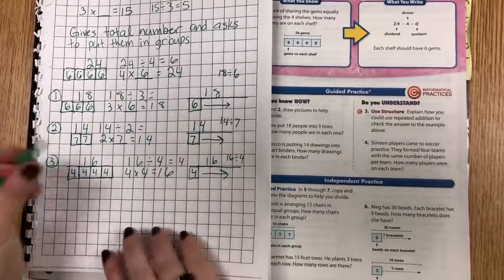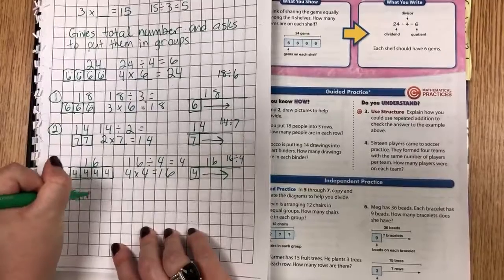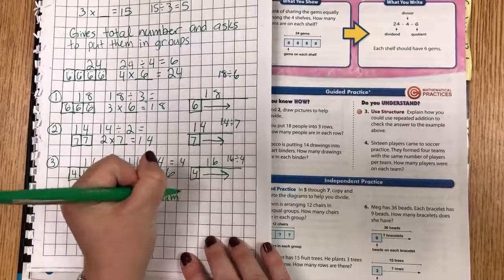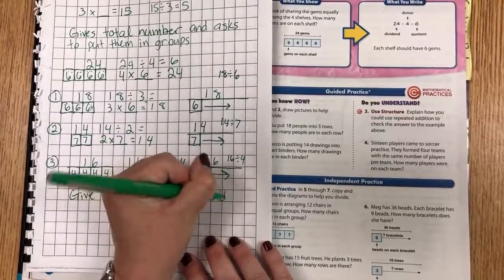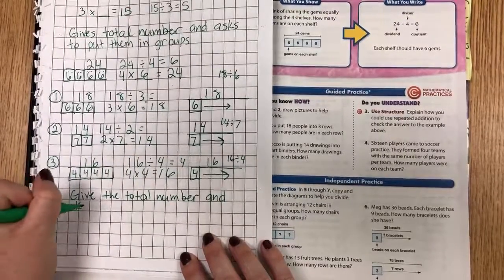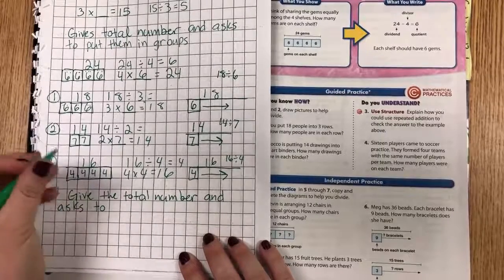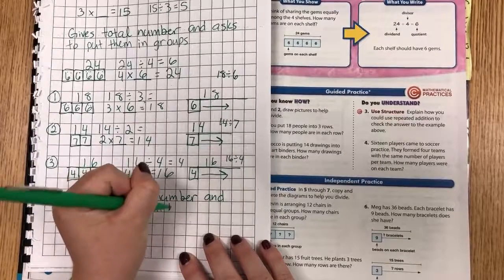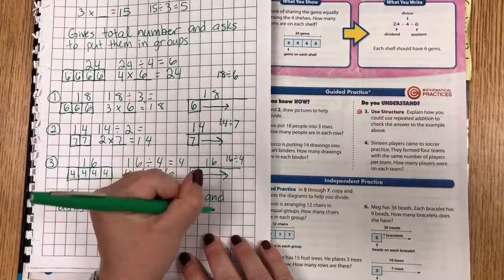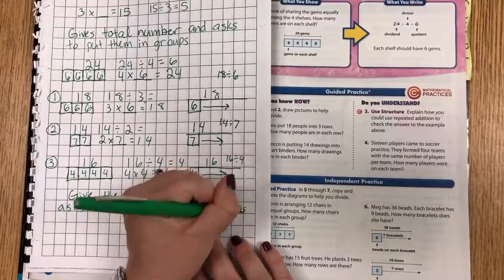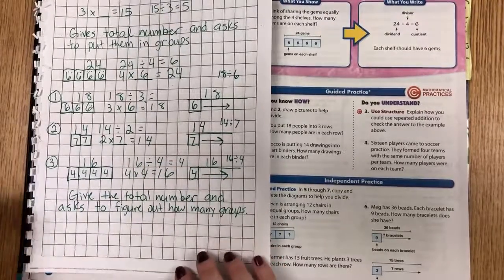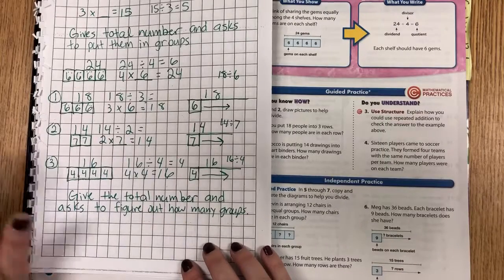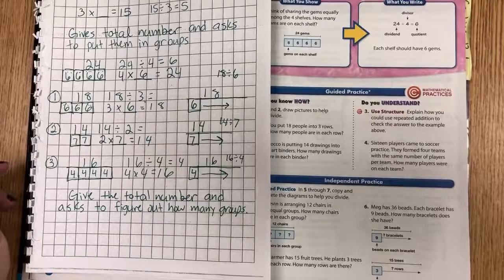Other times it will give the total number and it will ask you to figure out how many groups. It will give you how many are in each group. You're still doing division either way.